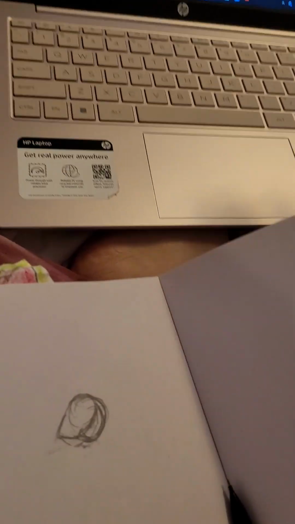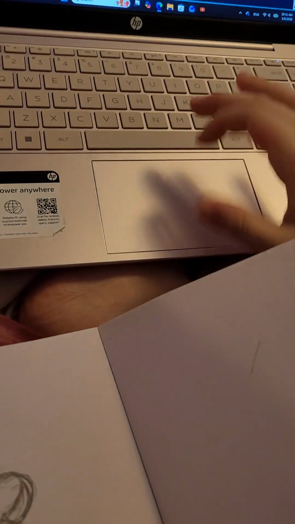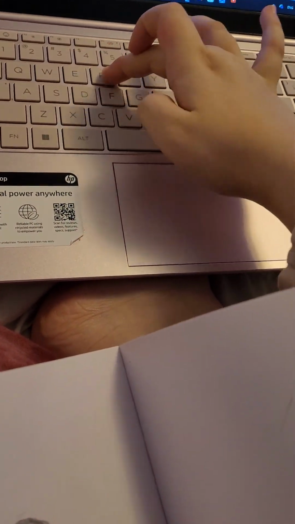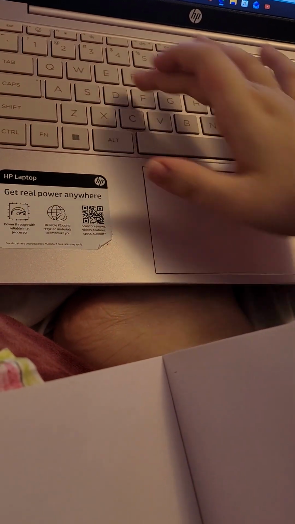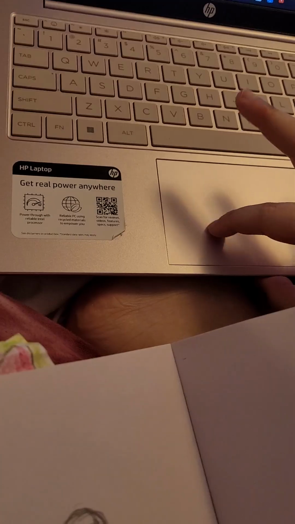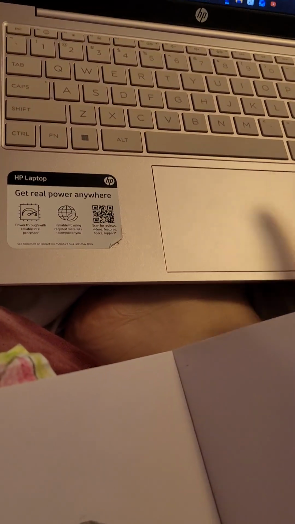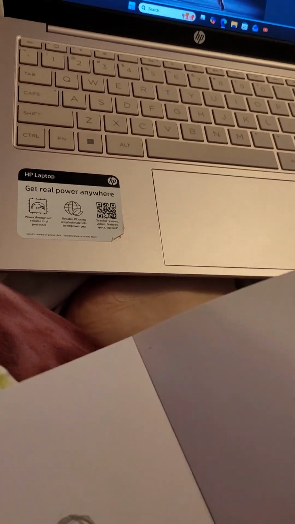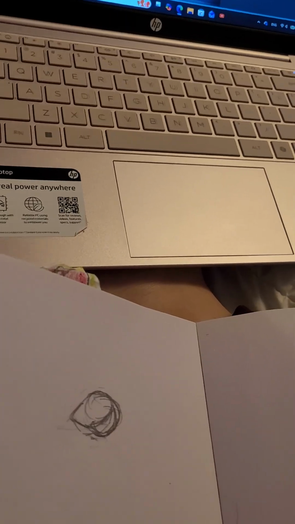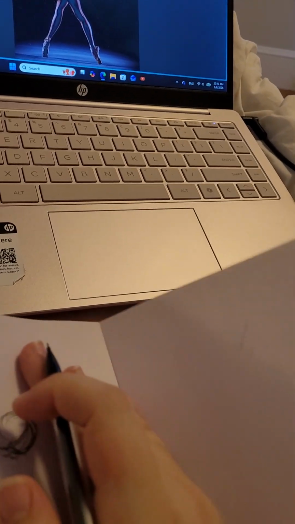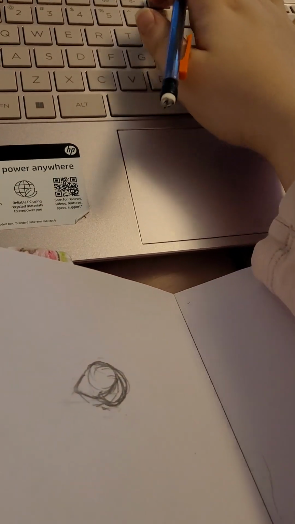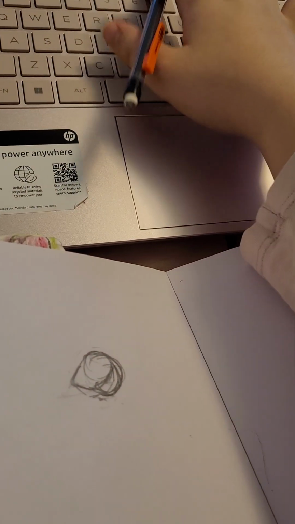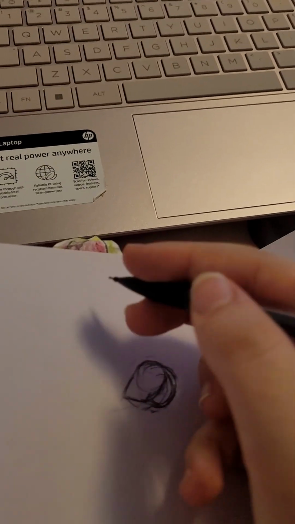Now, I personally like to set timers for 10 minutes, and then take a 10-second break every 10 minutes or so. Okay. So, wait, hold on. Let me make sure that my volume is on so I can actually hear the timer when it goes off.